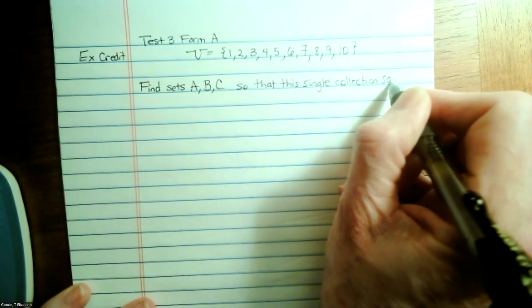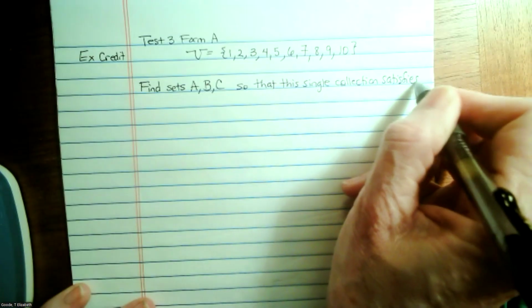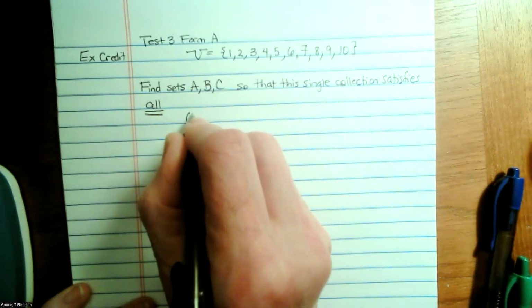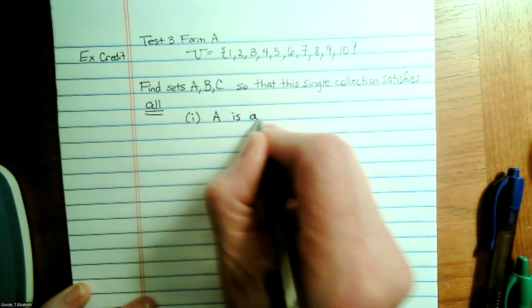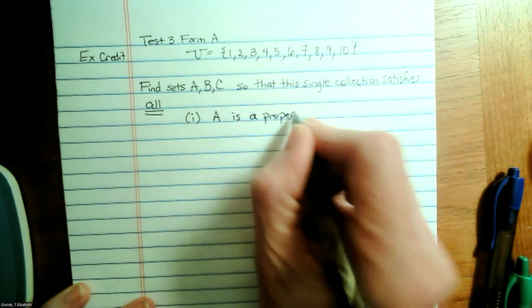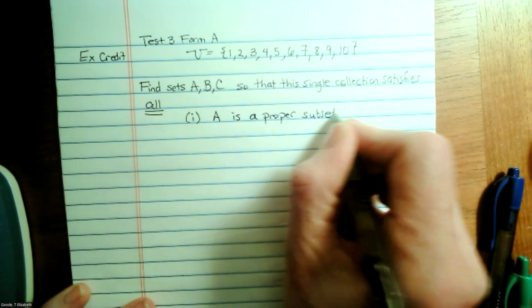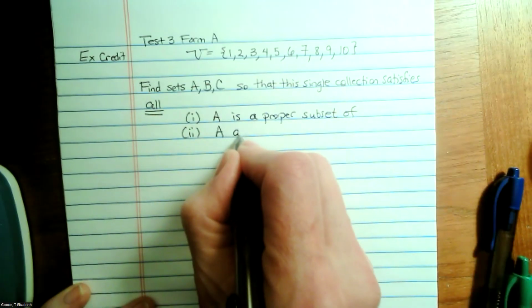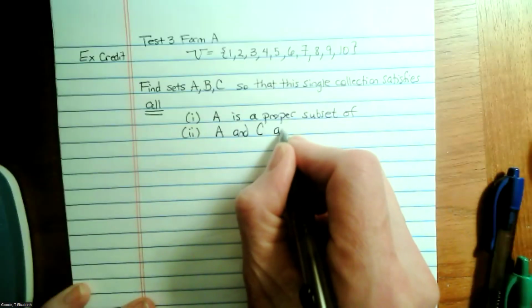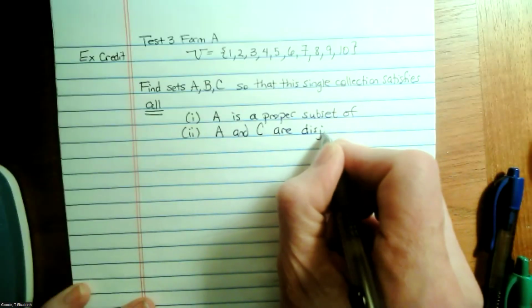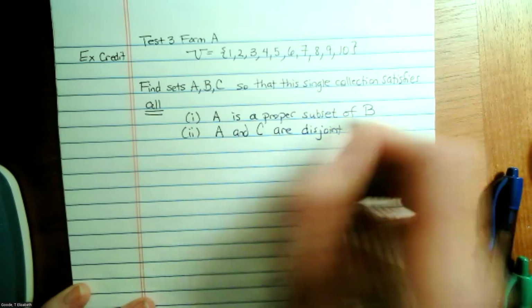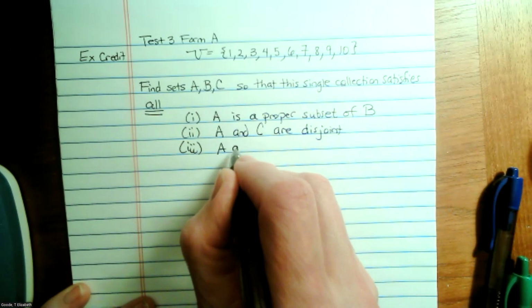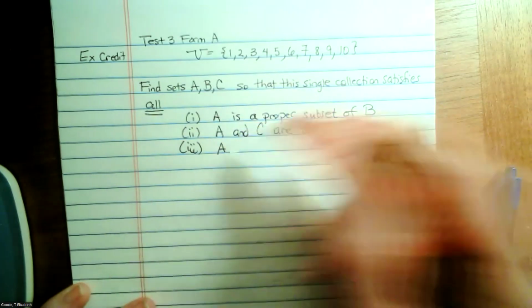Then it was: one, A is a proper subset of B; two, A and C are disjoint; and the third one is A cross C has 12 elements.